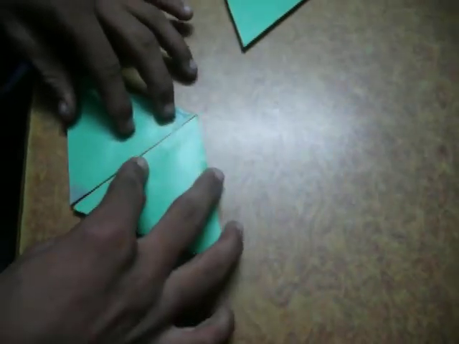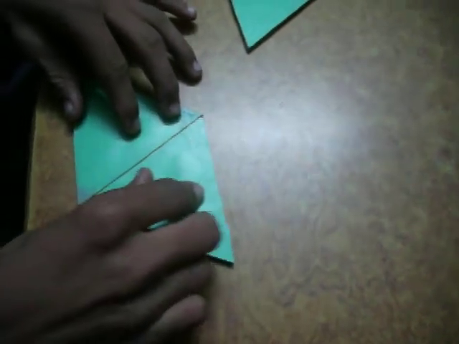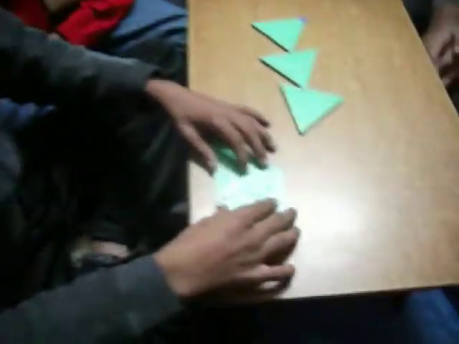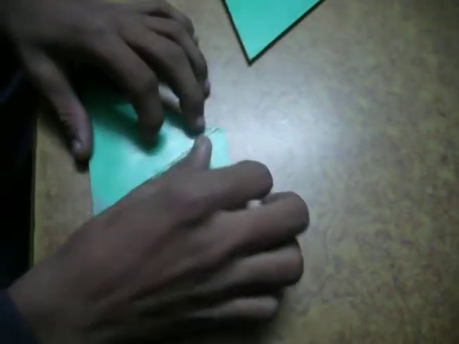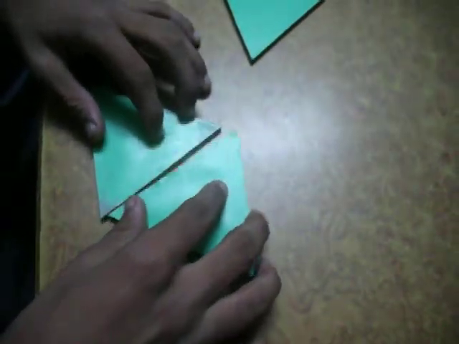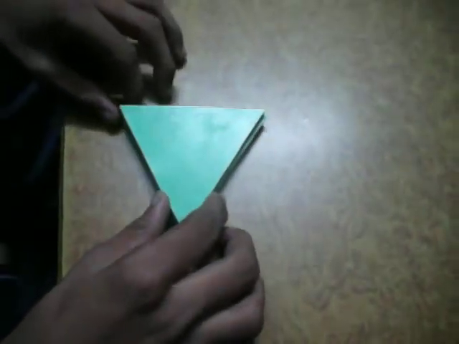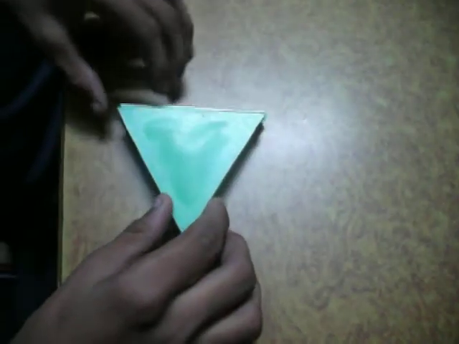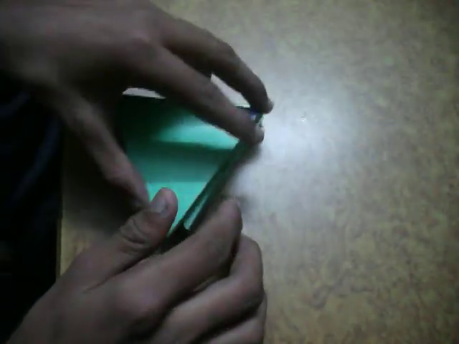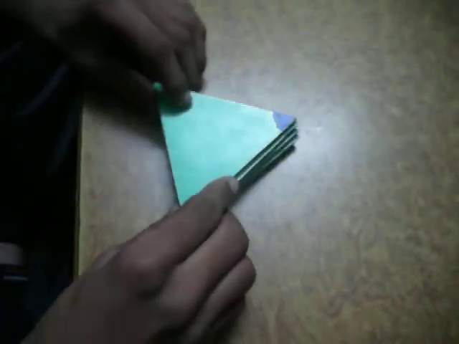Check whether they are congruent or not. How to check whether they are congruent or not? We can check by overlapping them, by putting them one on the other. If you put them one on the other, you can check whether they are congruent. Yes, all the triangles are very much congruent to each other.